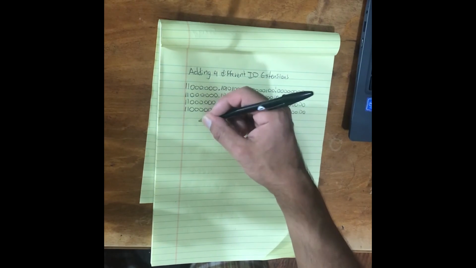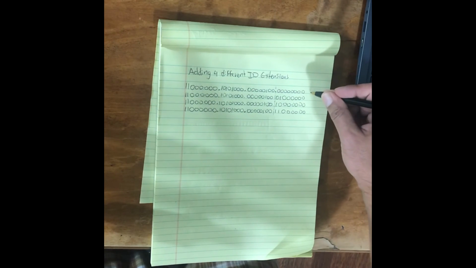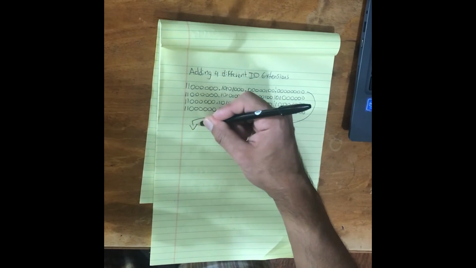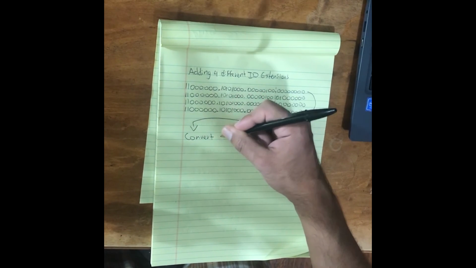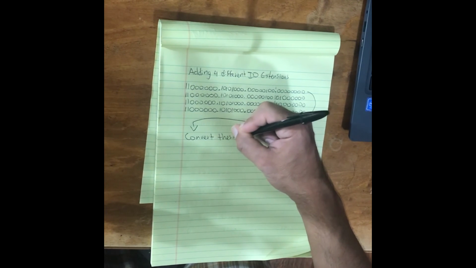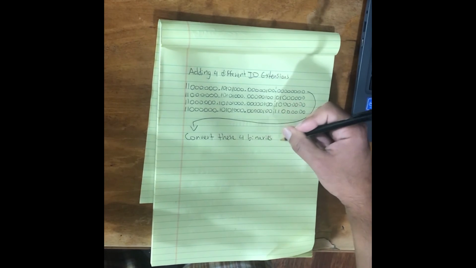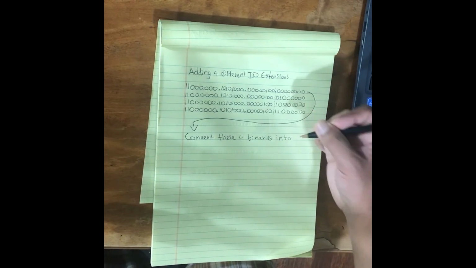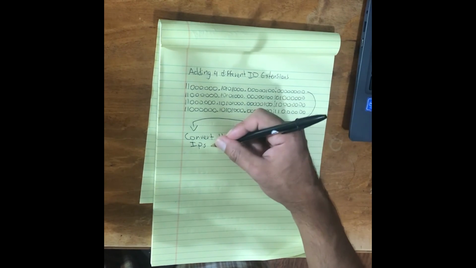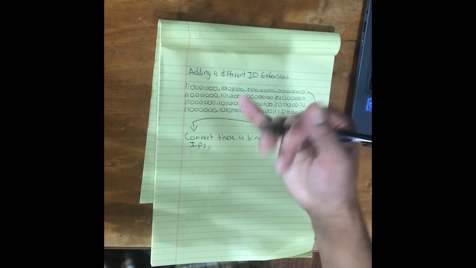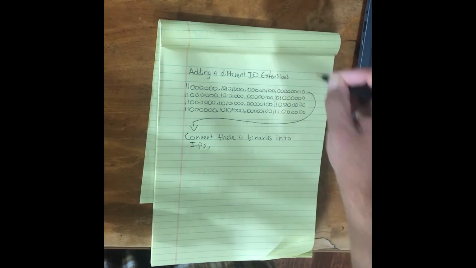Now again, if we go into codebeautify.org, we're gonna be able to convert these 4 binaries into IPs, and that's gonna basically become our 4 different network ID extensions.